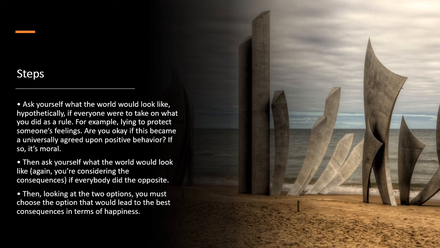Then looking at the two options, you must choose the option that would lead to the best consequences in terms of happiness.